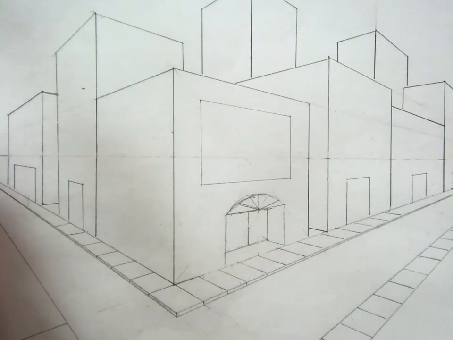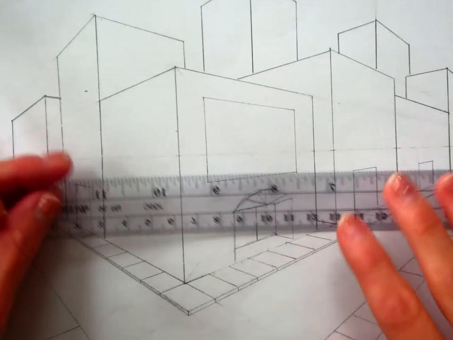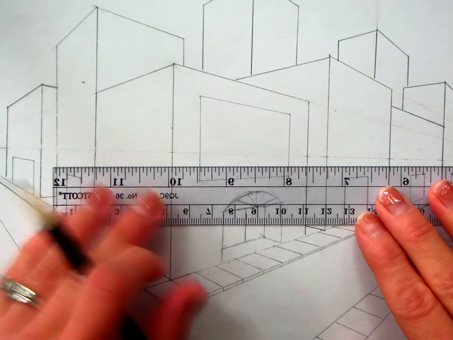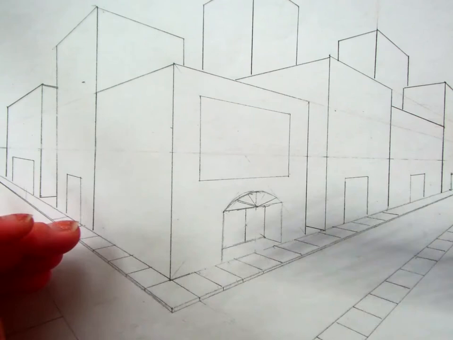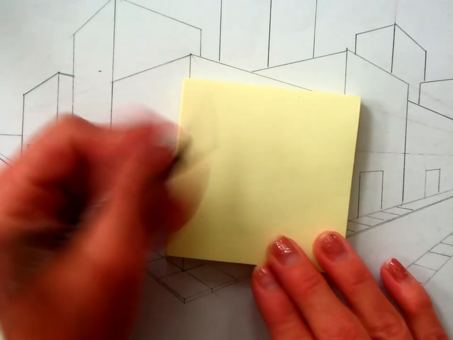Okay. So if I'm going to do any signs, I am going to require that you put either a drawing of a picture or some words on there. They can't just be blank, okay? So if you do any letters, the tricky part about doing letters in two-point perspective is that, I'll show you on this little piece here.